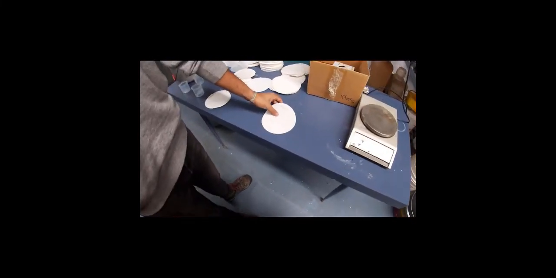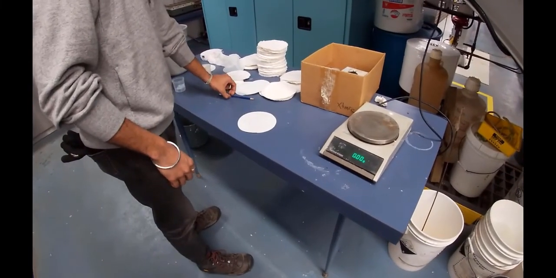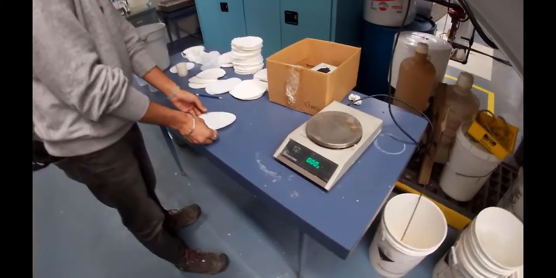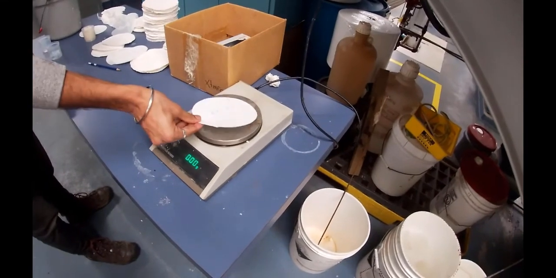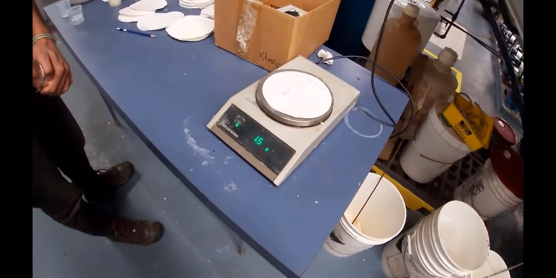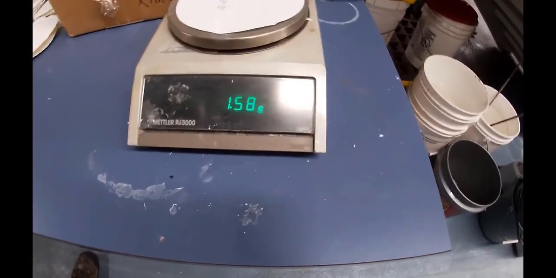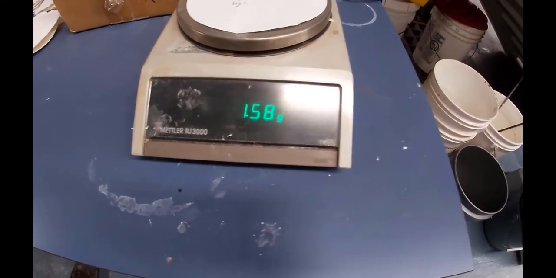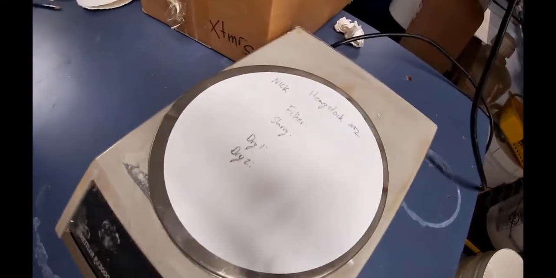Okay, I got Nick here, and he is actually going to show us what we're doing here. So he's got a filter paper that he's going to put on and get the weight of. And the weight came out at 1.58 grams, and he's going to write that on the filter paper.